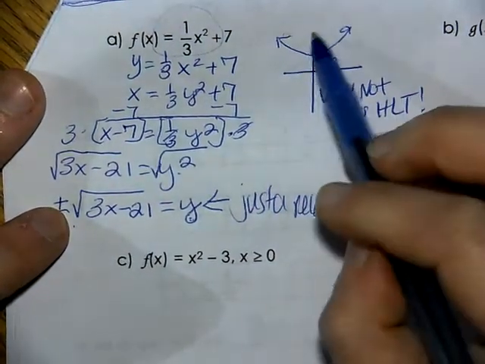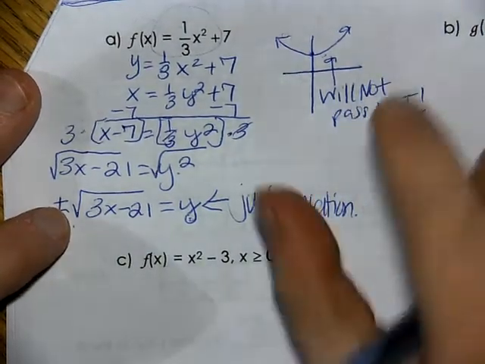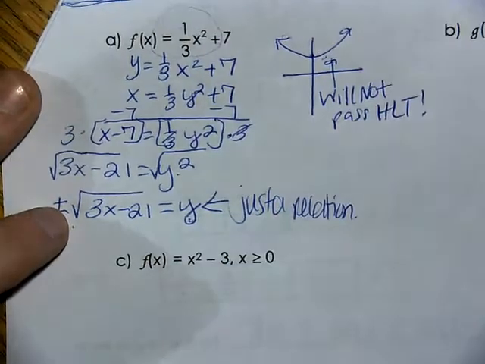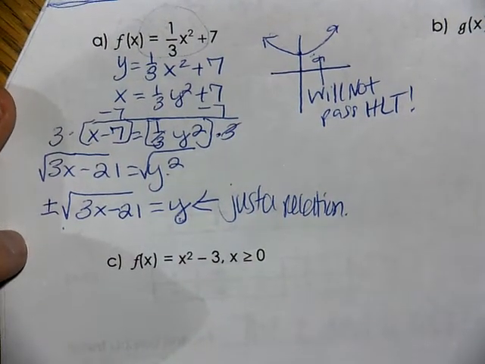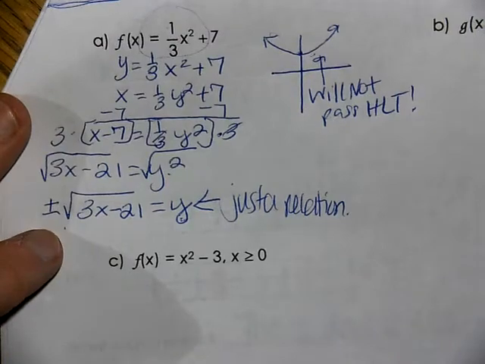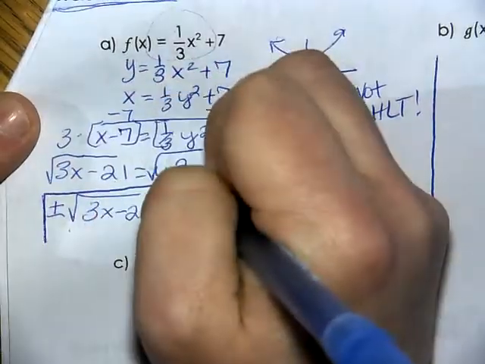And when I reflect this parabola across the line y is equal to x, I know it's going to be another parabola pointing on its side, and it will not pass the vertical line test and be a function. So therefore, it's just a relation. And we're going to leave our answer just like you see here.